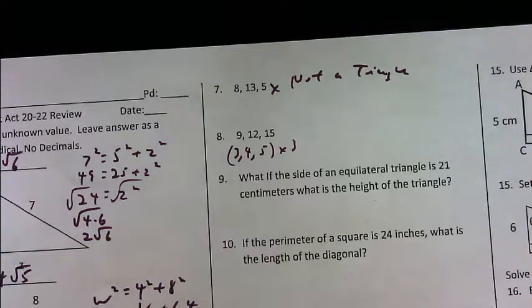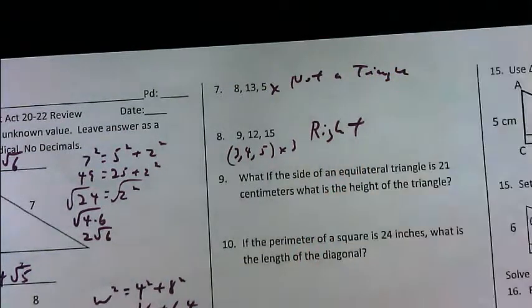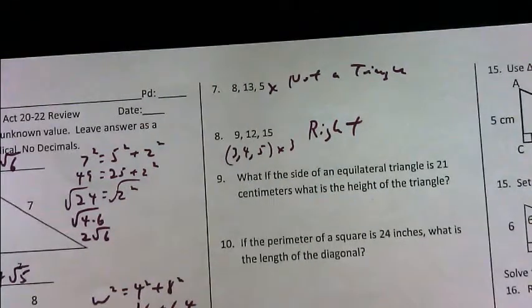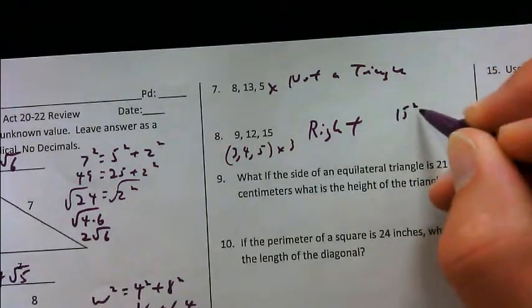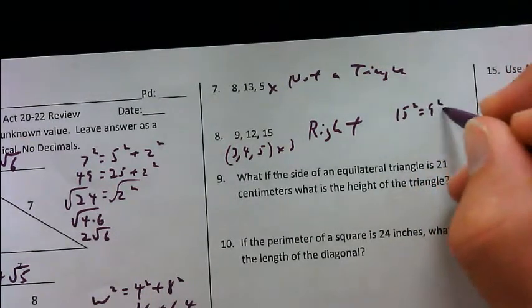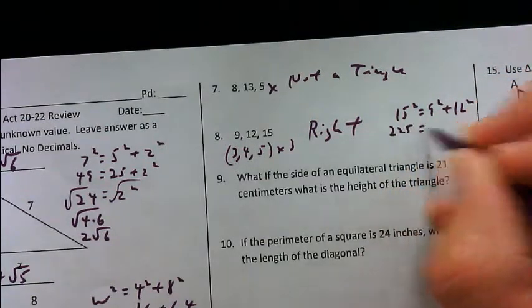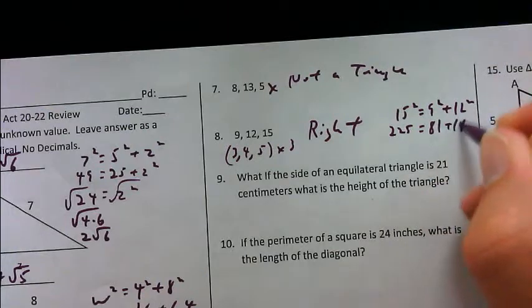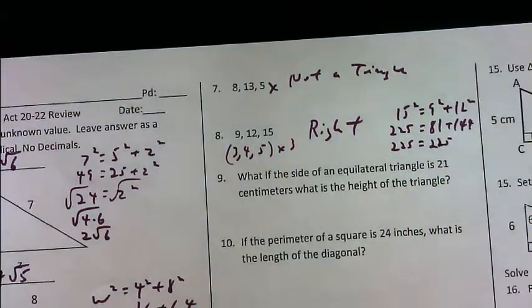If you can recognize it as a triple, do you even need to plug it into the Pythagorean theorem? No. If you did plug it in, what would happen? It would come out equal, and we know it's a right triangle. But if you recognize it as a triple, you can just write right triangle. You don't have to do the work. If you did do the work, though, I promise it works. This would have been 81, 144, and 225 equals 225, if we were to show the work.